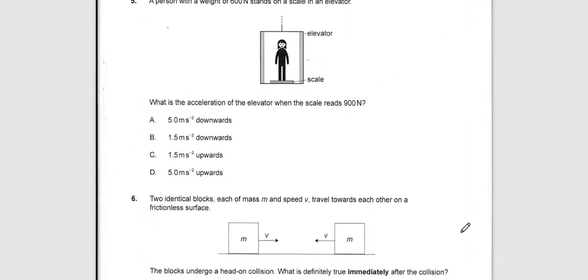Okay, number 5. We have a person with a weight of 600 Newton standing on a scale in an elevator. What is the acceleration of the elevator when the scale reads 900 Newton?